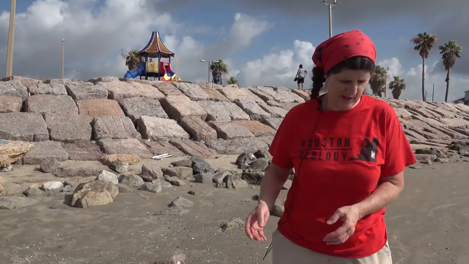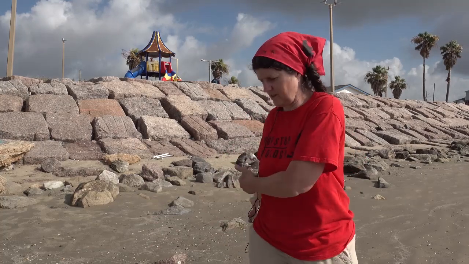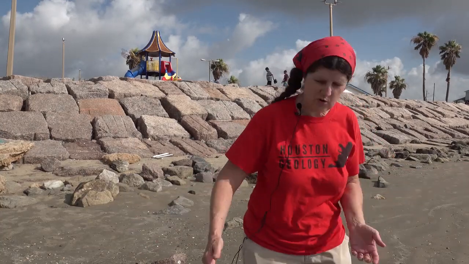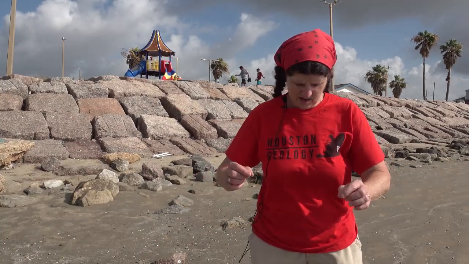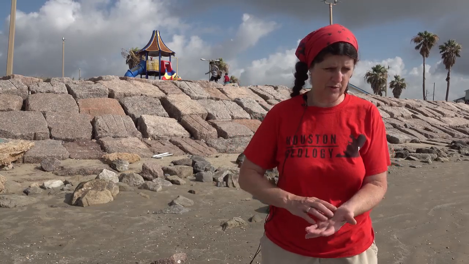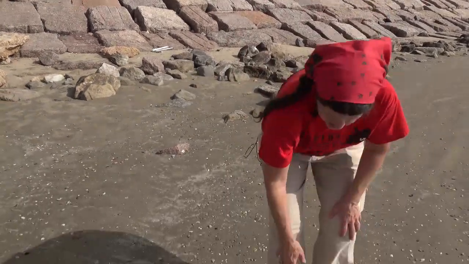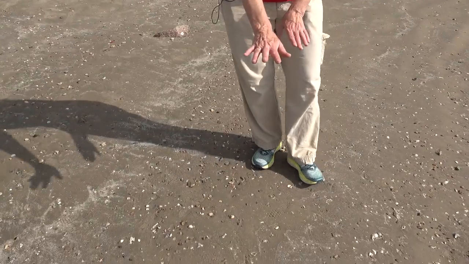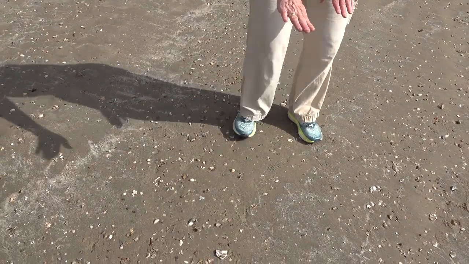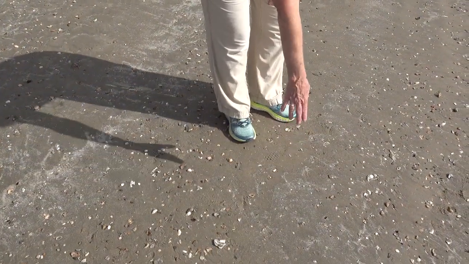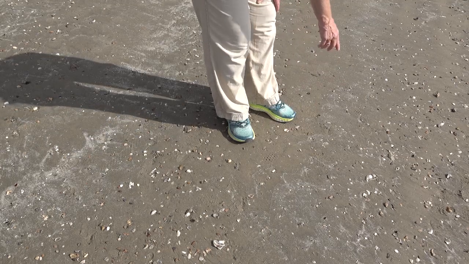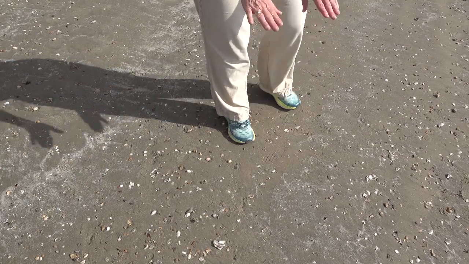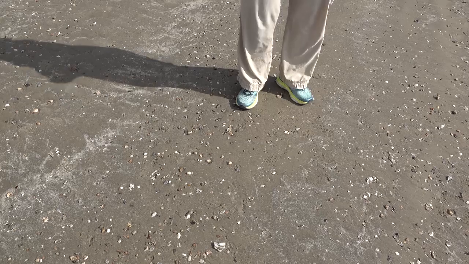Another feature we have at the beach is obviously the sand. We looked at the sand at the last stop at the Brazos River. If we pick up the sand, you can look down even at the surface here, and you can see that we have a little white coating that is different from the brown underneath.